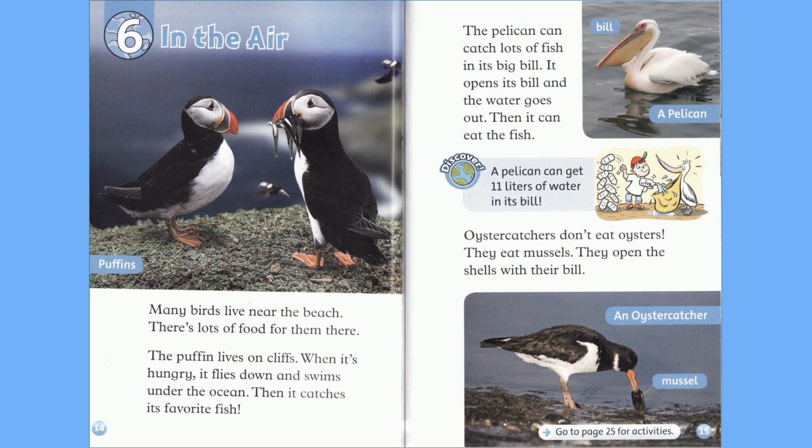The pelican can catch lots of fish in its big bill. It opens its bill and the water goes out. Then it can eat the fish. A pelican can get 11 liters of water in its bill. Oystercatchers don't eat oysters. They eat mussels. They open the shells with their bill.